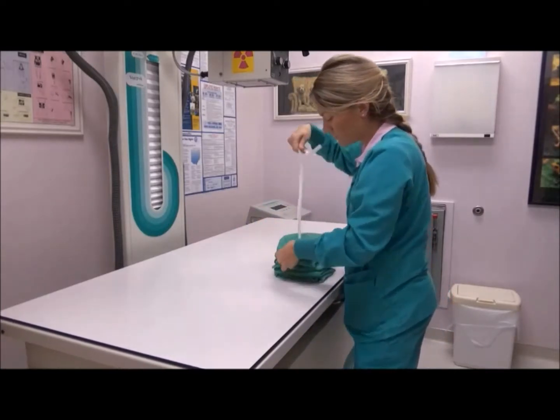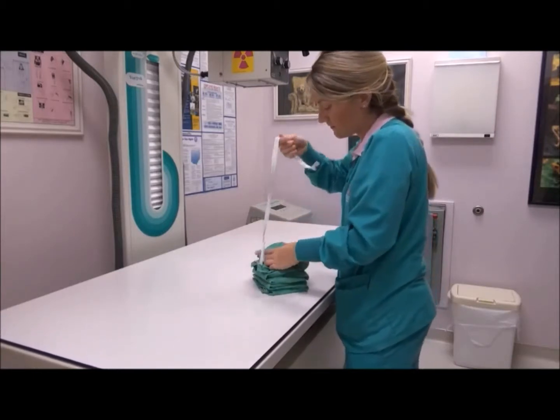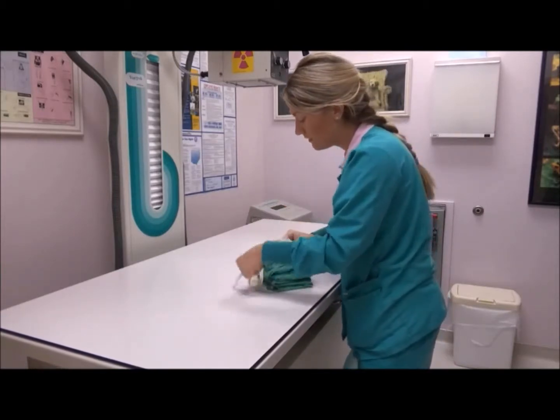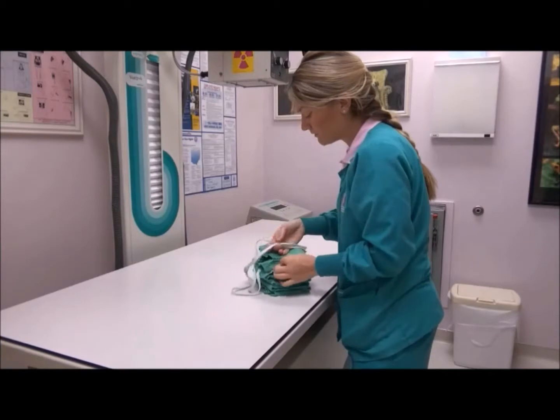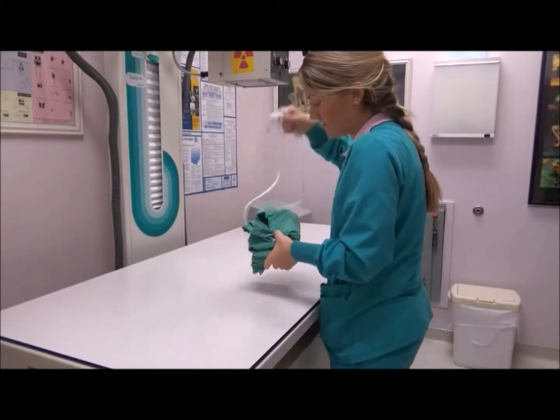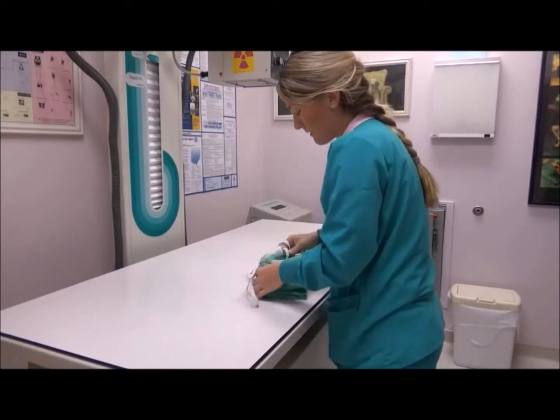And then you always want to make sure that the neckties are right up top, so it makes it easy for whomever's opening the sterile pack. They can just grab the neckties and the gown will come out easily from the pack.